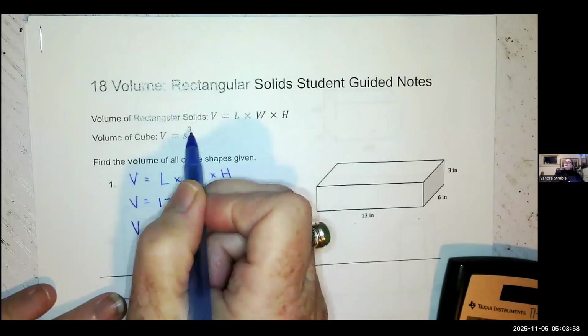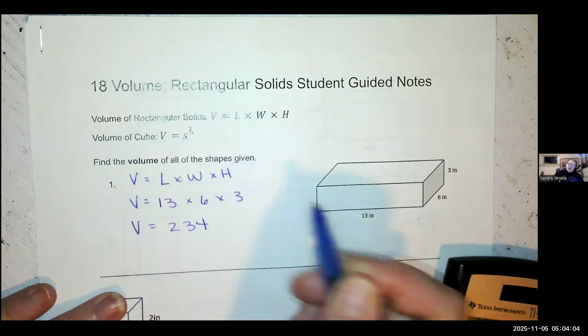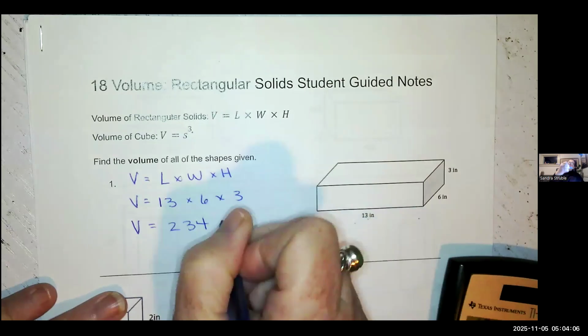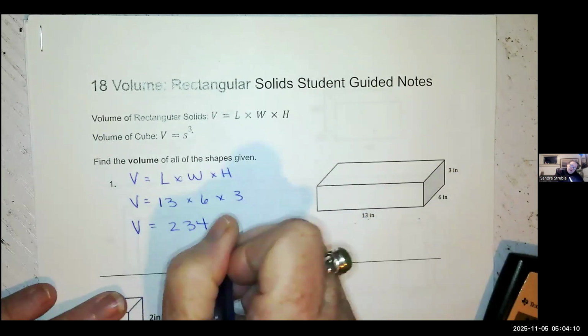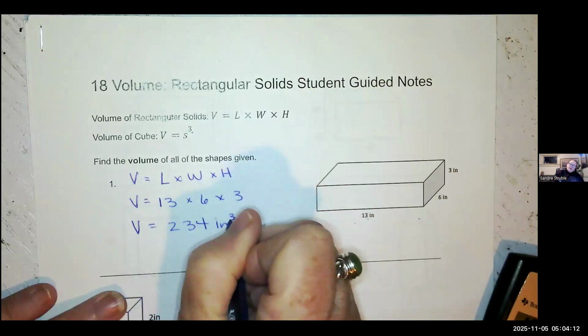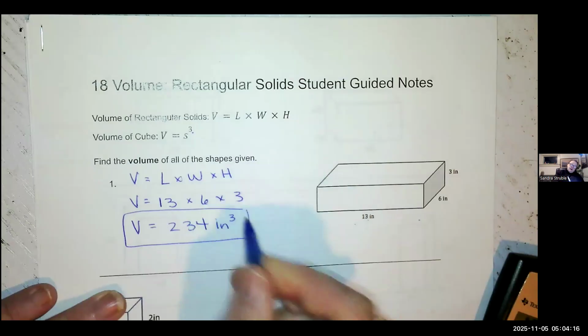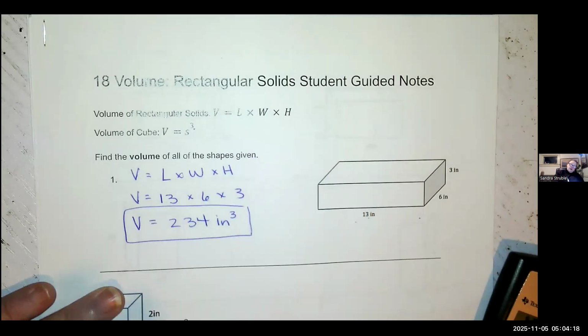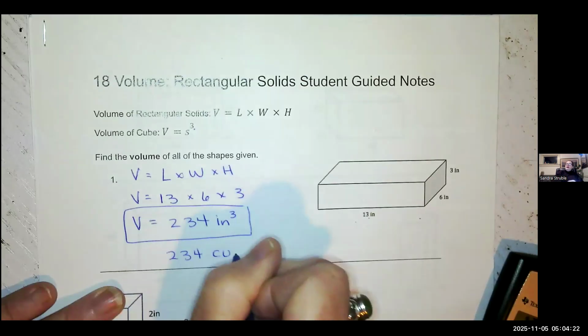Your units have to be represented in cubes. So inches, because it's inches times inches times inches, that's inches cubed. And that's represented by a little 3 up top. If you don't want to do that, you could instead write 234 cubic inches. That's the other option you have.